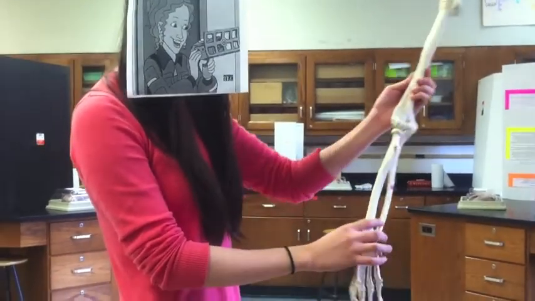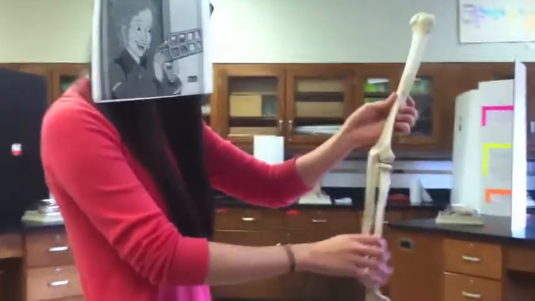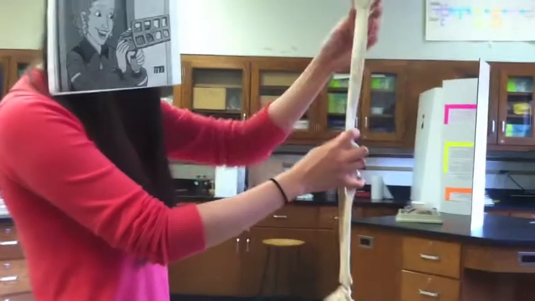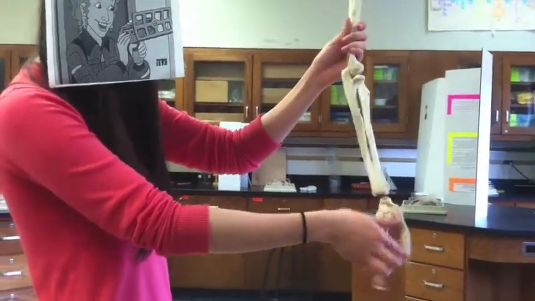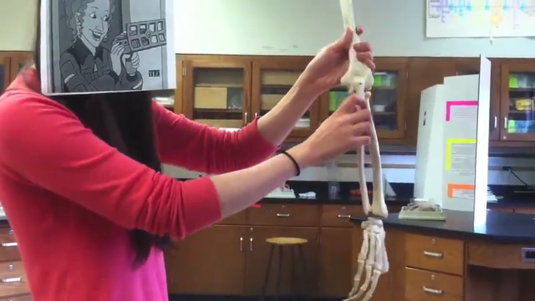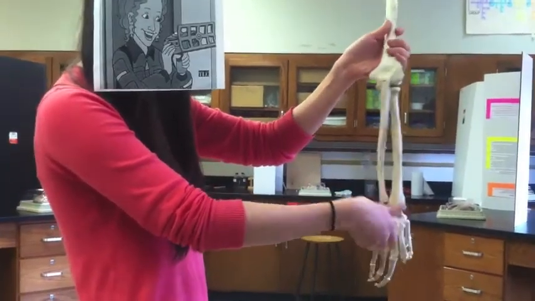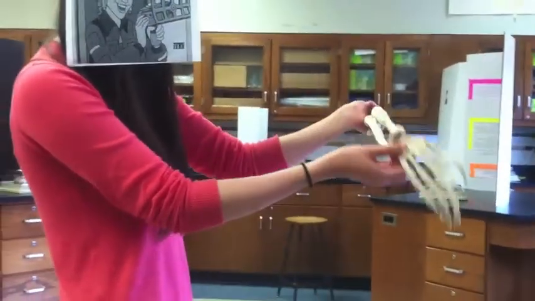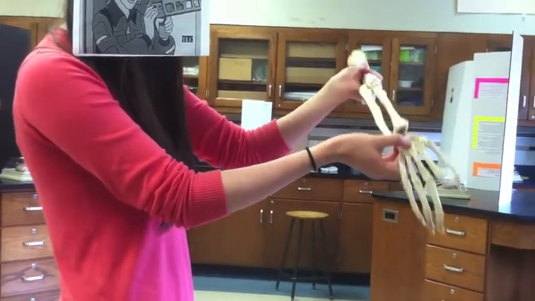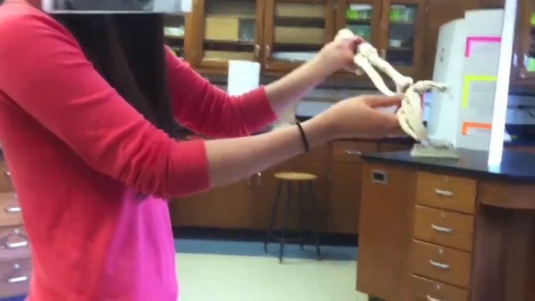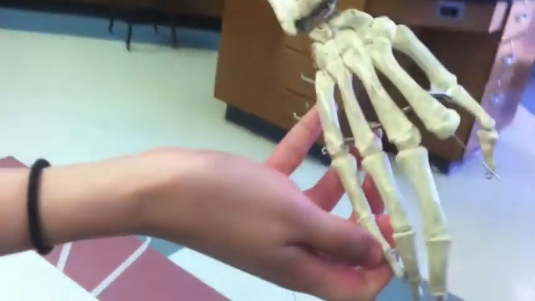Okay class, so here's a model of the human arm. As you can see, here's the humerus, and on the thumb side there's the radius, and on the pinky side there's the ulna. And we have a lot of carpal bones here. We have 8 of them, and we also have proximal, middle, and distal phalanges.